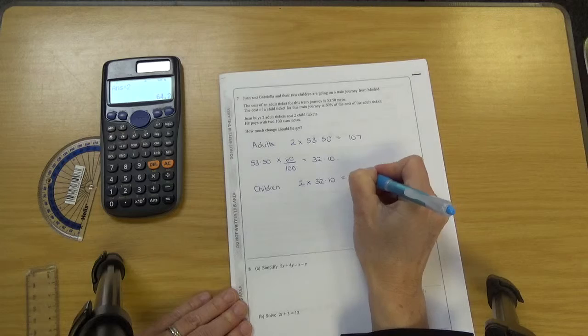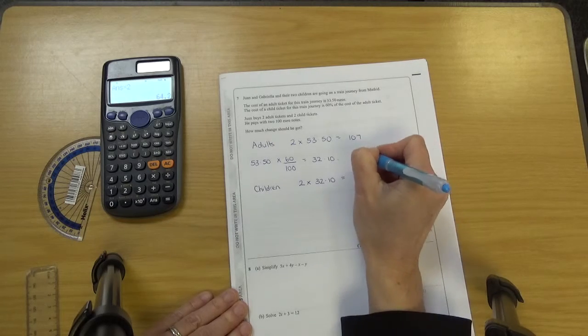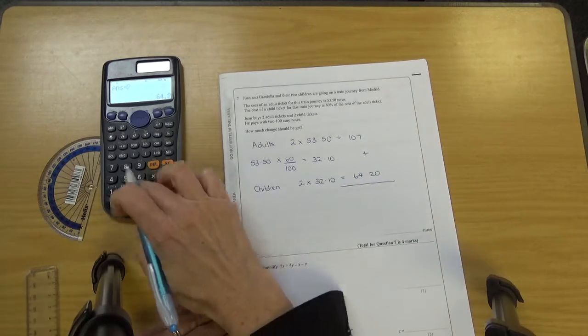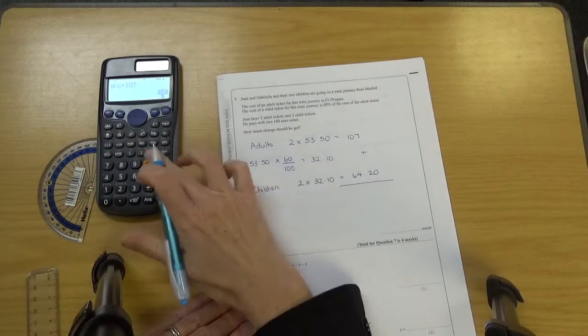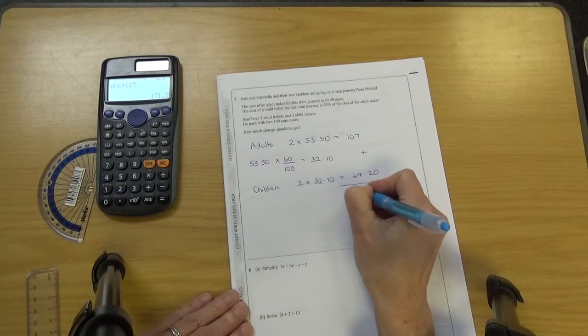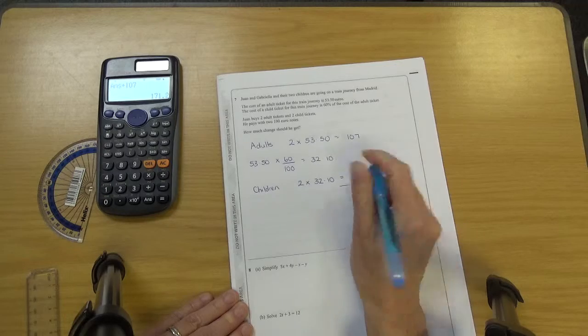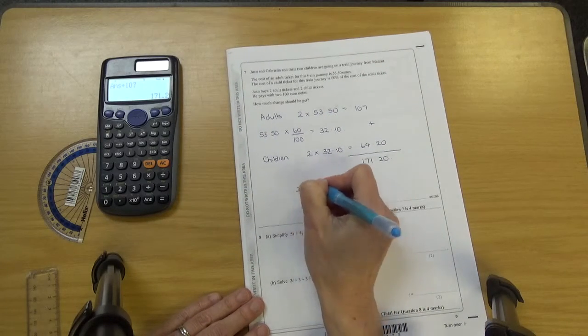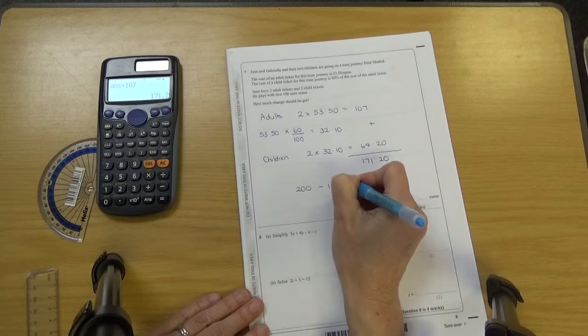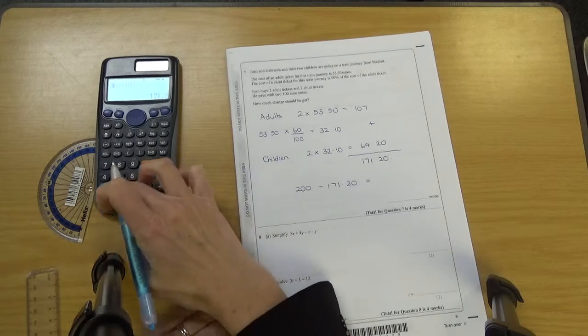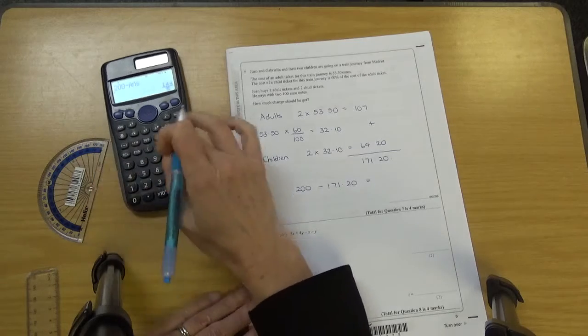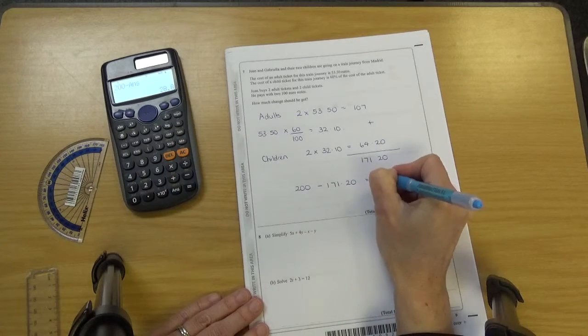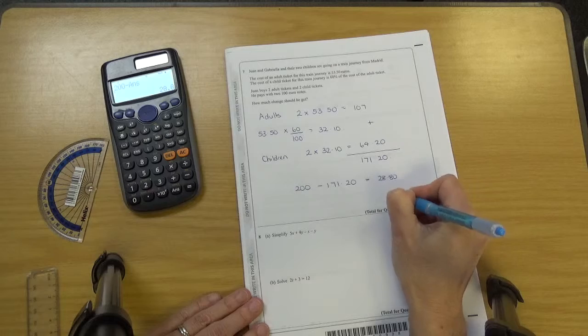So 64.20. So the total cost of the tickets is 171.20, and he pays with 2 100 euros. So he's got 200 euros. Take away the cost of the tickets is 28.80. That's the change.